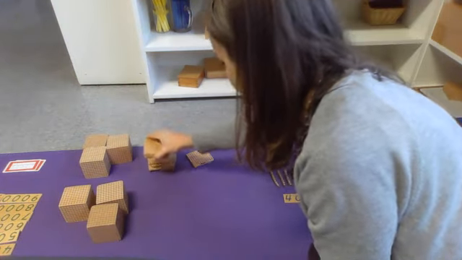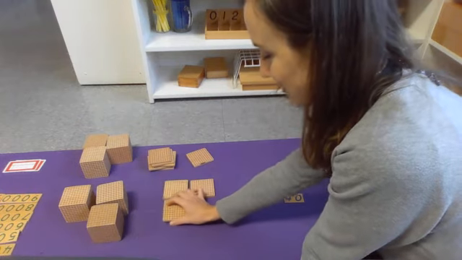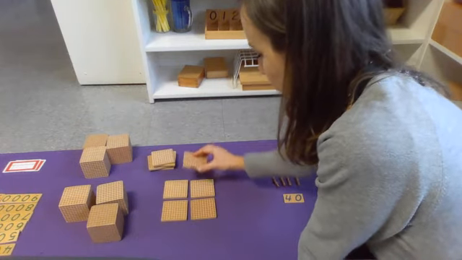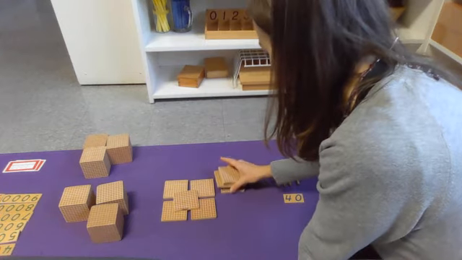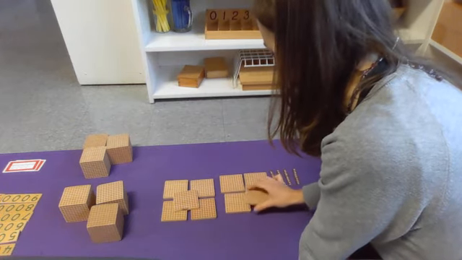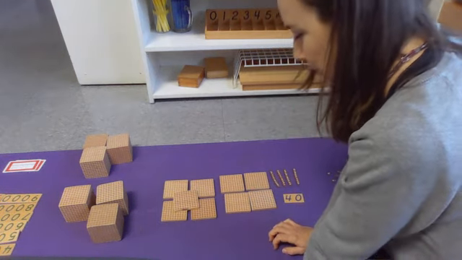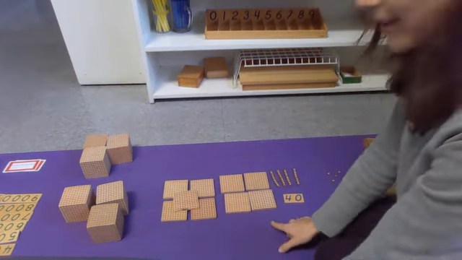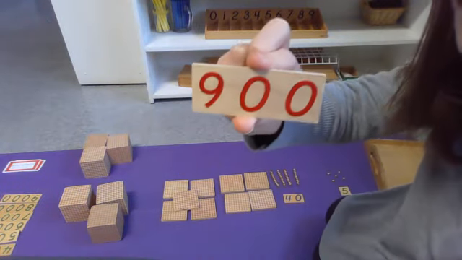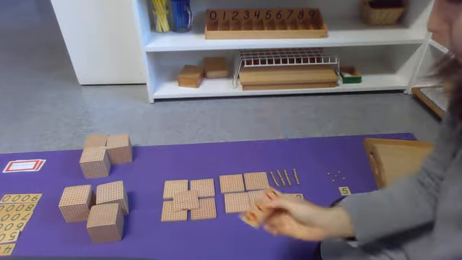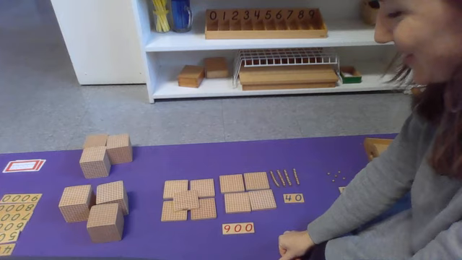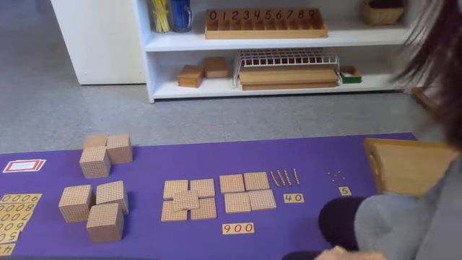All right, let's see how many hundreds we have left. 100, 200, 300, 400, 500, 600, 700, 800, 900. We have 900 squares here. We have a label for that. I'll find a card for 900. And we will label it right here. 900.